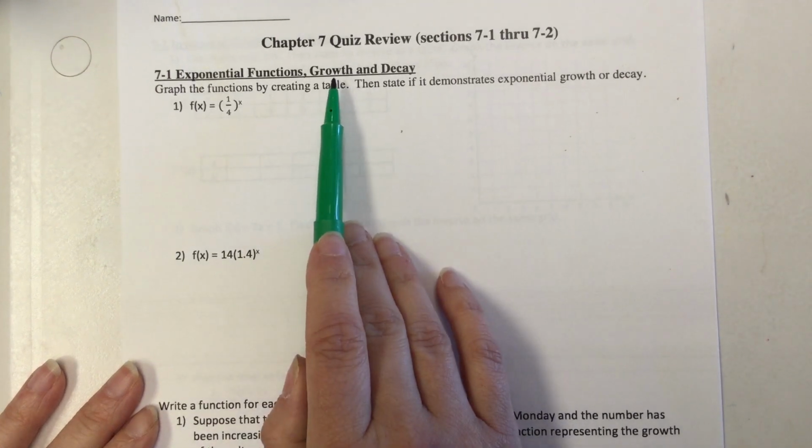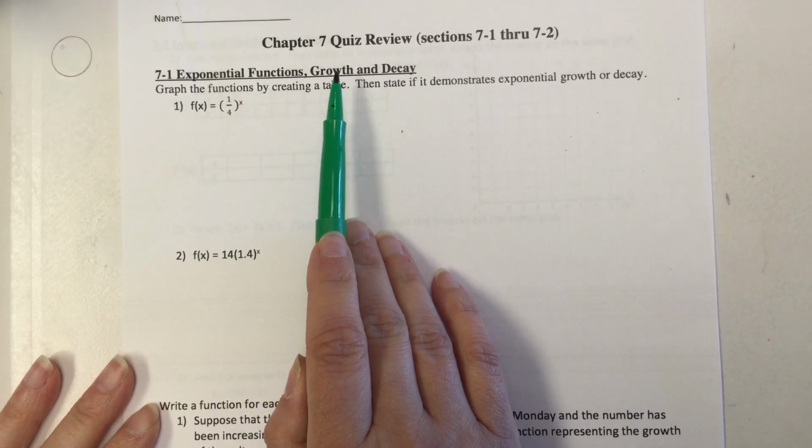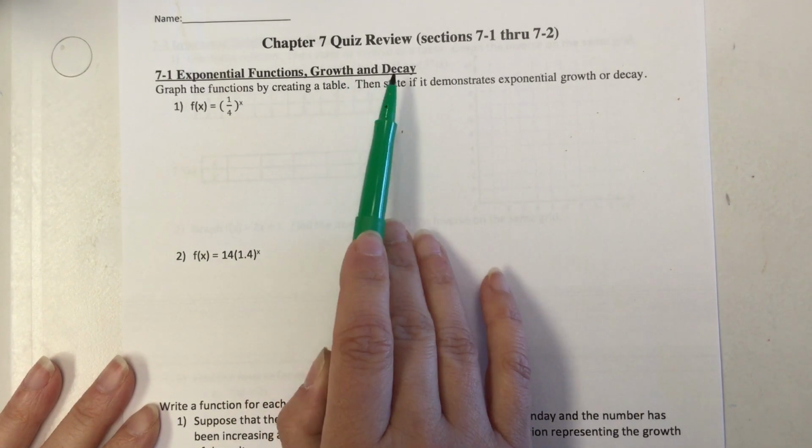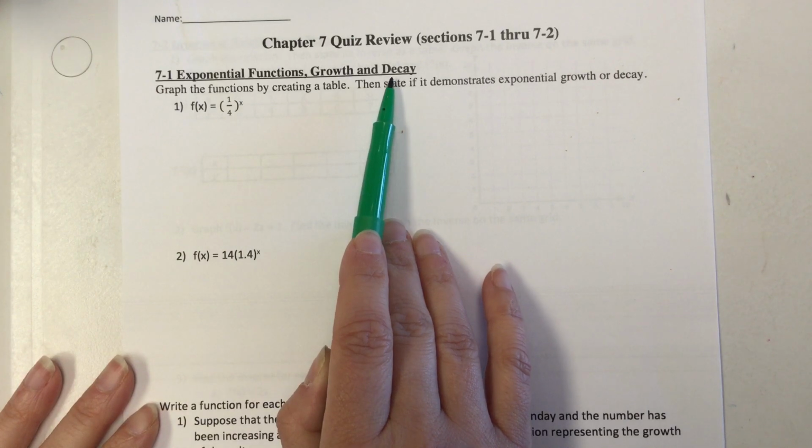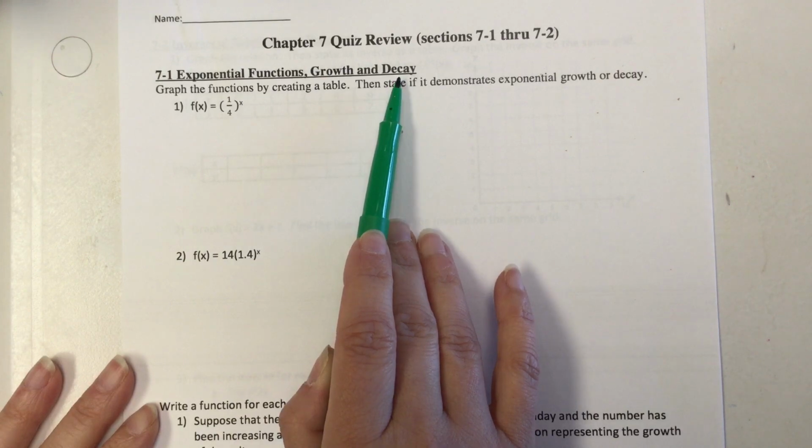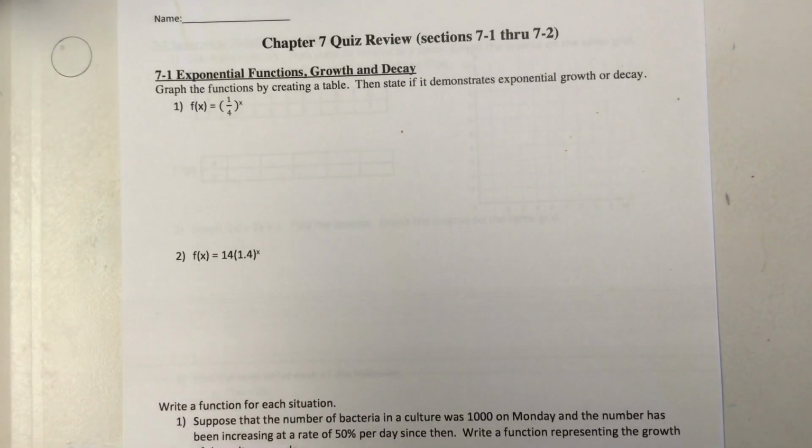Remember, it is exponential growth if your base is larger than 1. It is exponential decay if your base is in between 0 and 1. Now remember, if there's a negative out front, you do not include the negative in your base. What that negative is, it's a reflection across the x-axis. So it's just going into those transformations that we studied throughout the year.